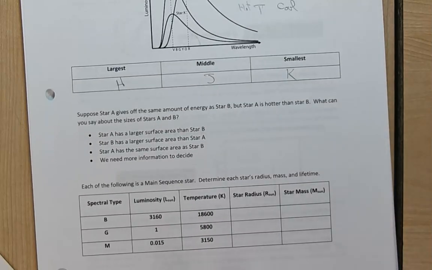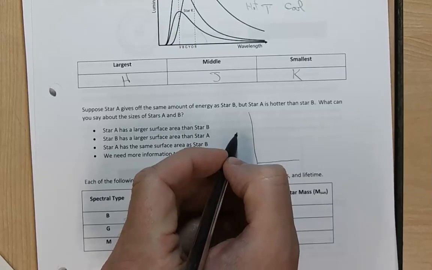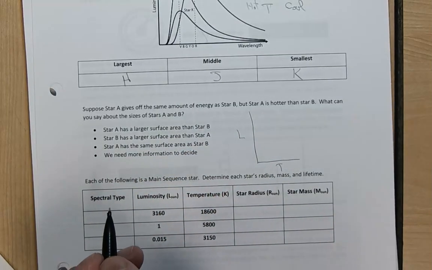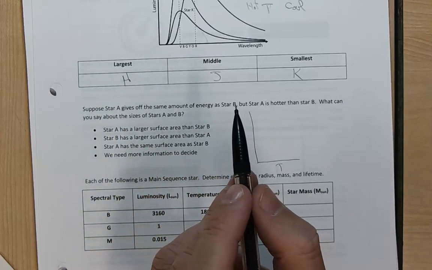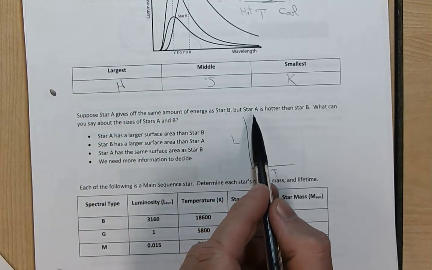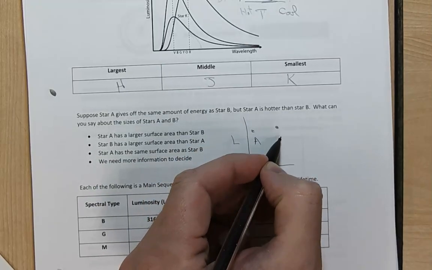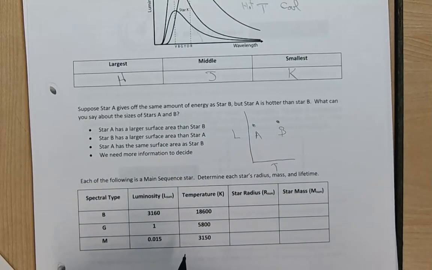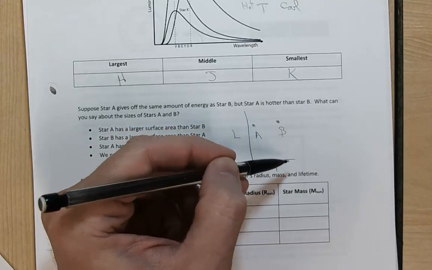Suppose star A gives off the same amount of energy as star B, but star A is hotter than B. So, what would that look like? Luminosity, temperature. What would that look like on an HR diagram? A gives off the same amount of energy as star B, so they have the same luminosity, but star A is hotter than star B. So A would be here, and B would be right there. Same luminosity, but A is hotter and B is cooler.